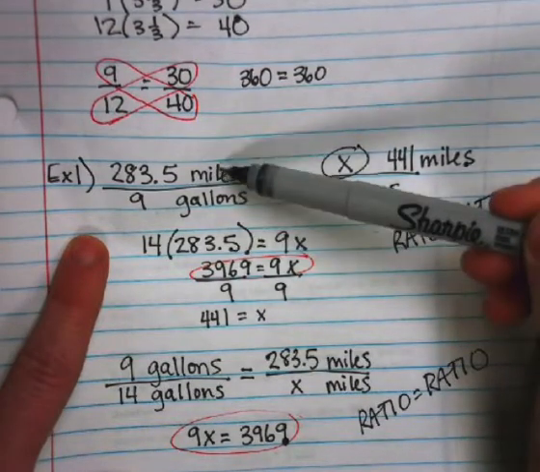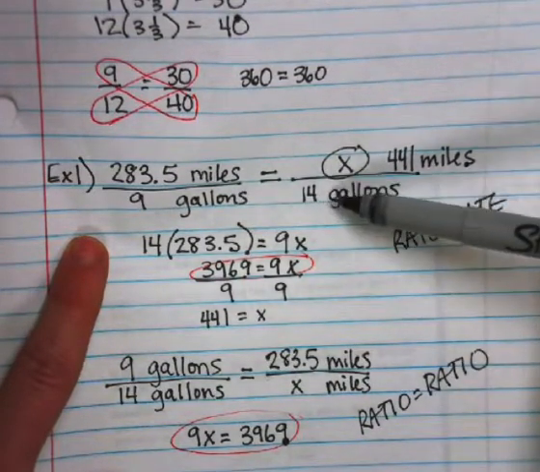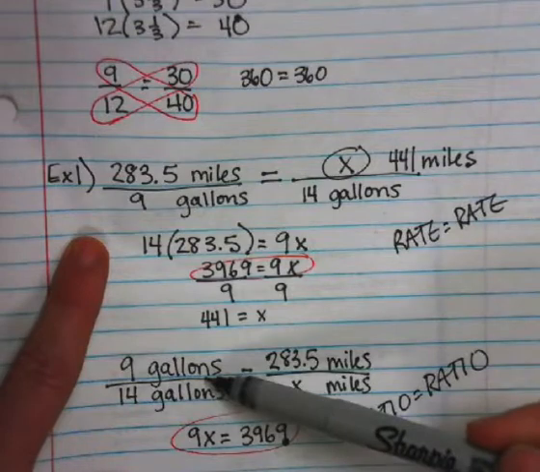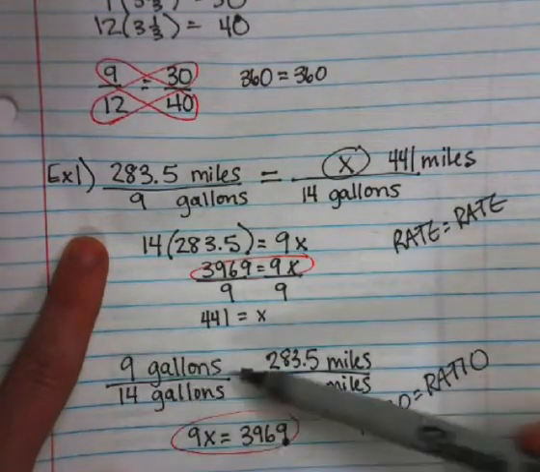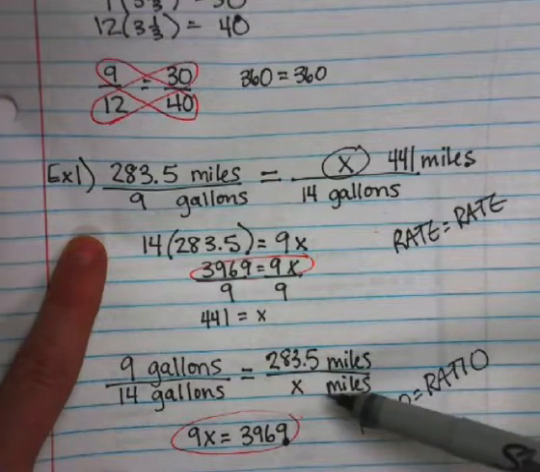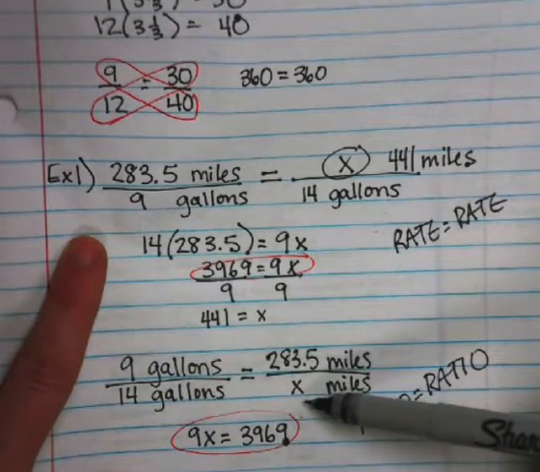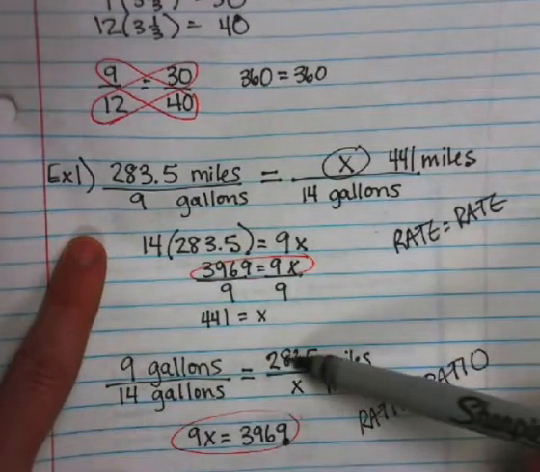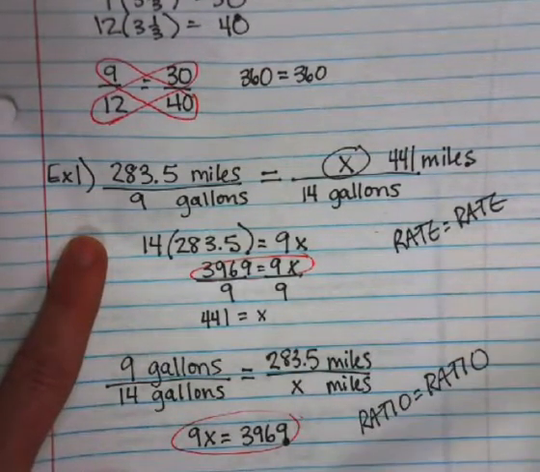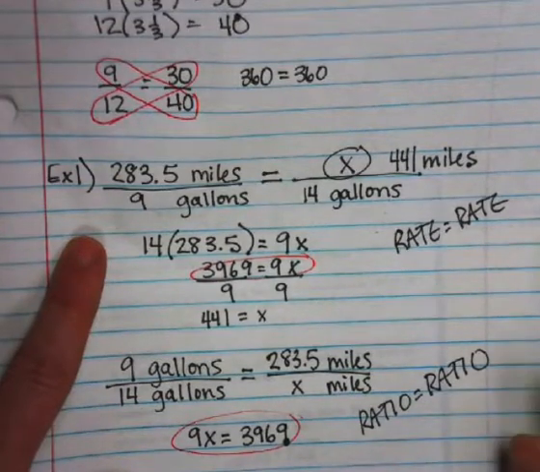I couldn't do miles to gallons, gallons to miles. Then with the ratio, I just have to make sure I do either small to large and small to large, or large to small, large to small, but you couldn't flip and do small to large, large to small, okay? So you have to be consistent in that manner, okay?